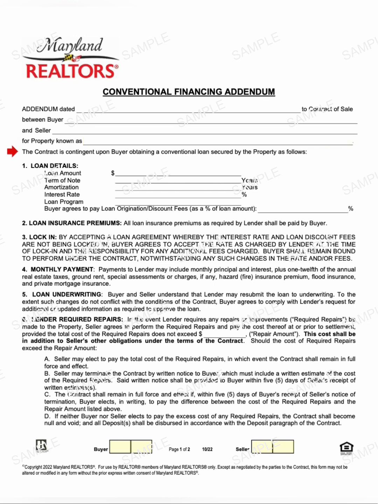The contract is contingent upon buyer obtaining a conventional loan secured by the property as follows. So here we're going to put the loan amount, not the purchase price, but the loan amount. So this is the total amount that the lender is going to be providing outside of the down payment. So if it's a $100,000 purchase and you're putting 20% down, you'll have a loan amount of $80,000, and later for your down payment, that would be the $20,000 for the total purchase price of $100,000.